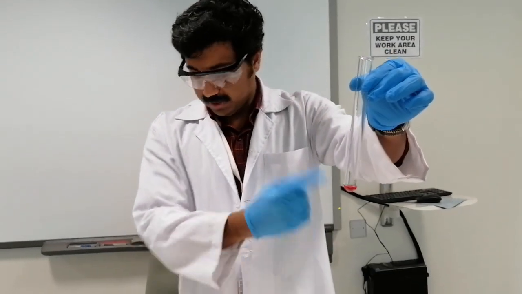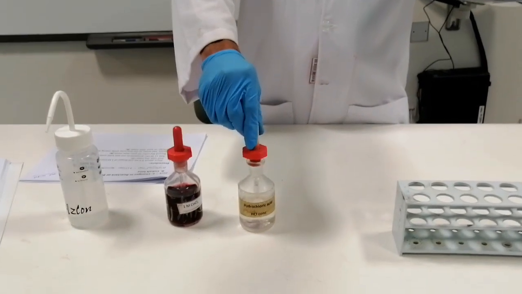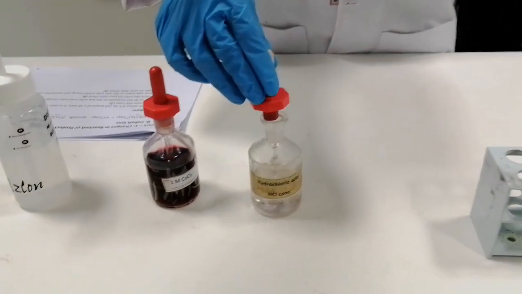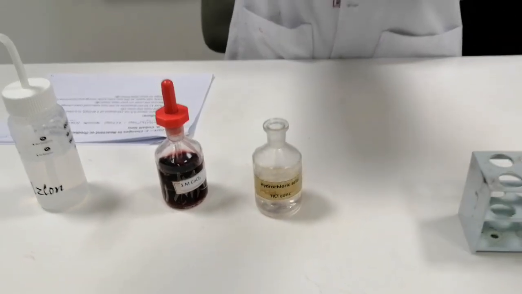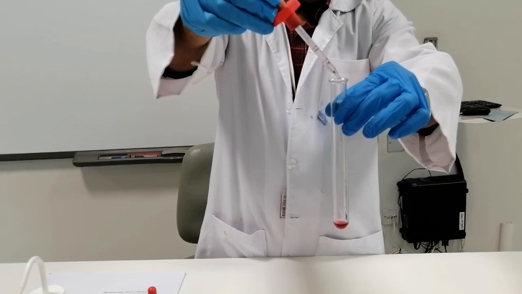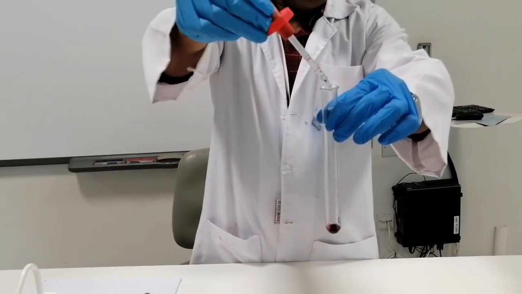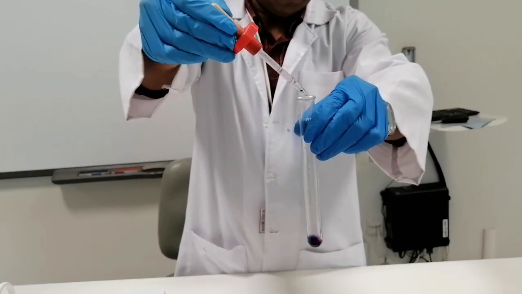Now I'm going to add hydrochloric acid into that. I will use the concentrated HCl. Shake it for some time and see what's happening.